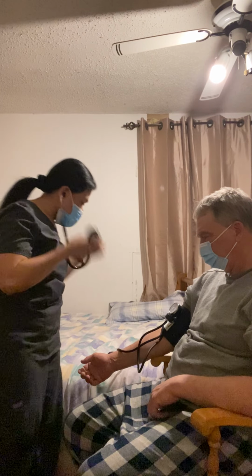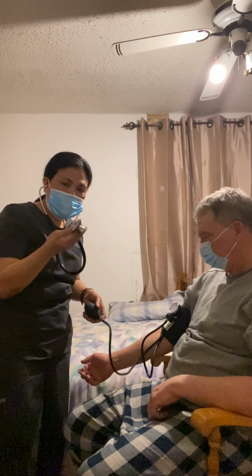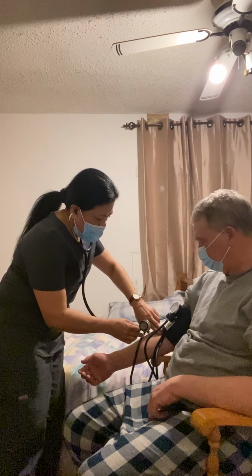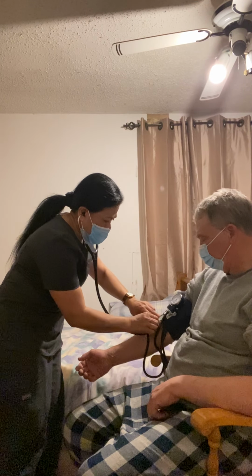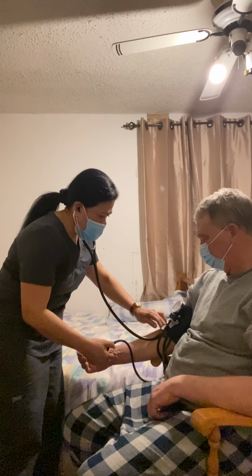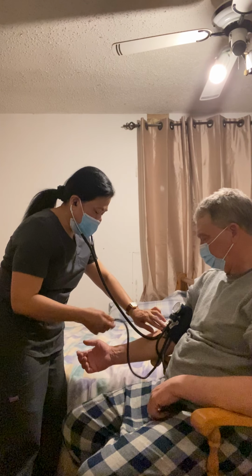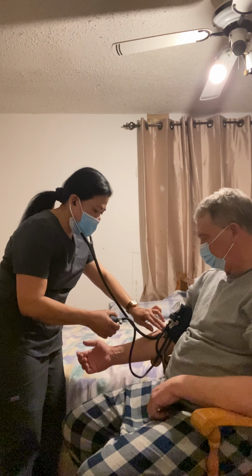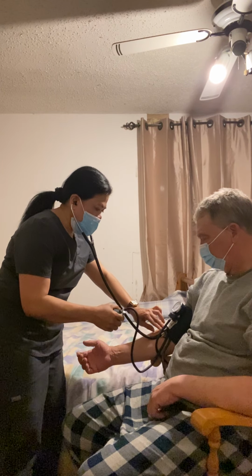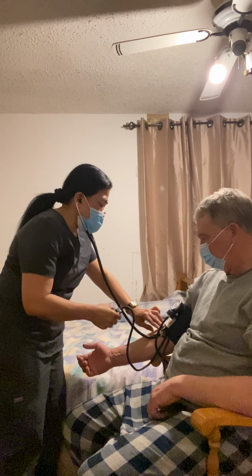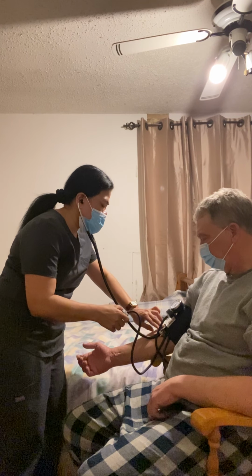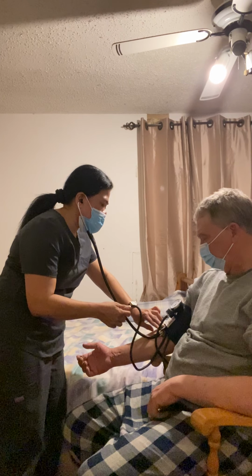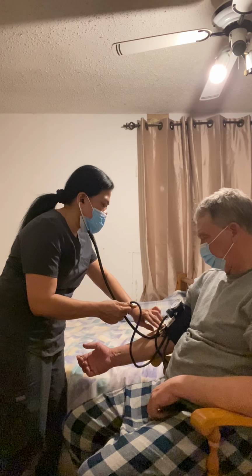So we're going to put this at our brachial artery, and then we're going to inflate, and then we're going to release slowly.